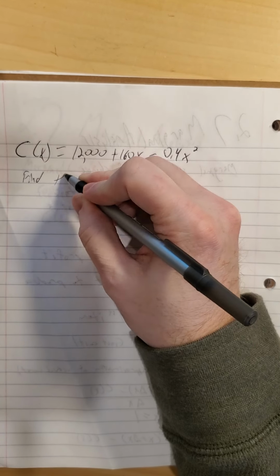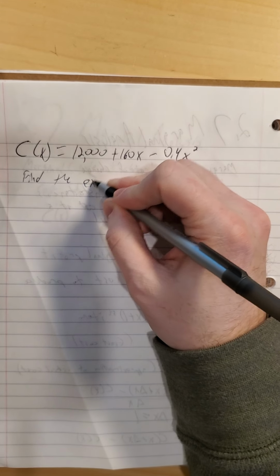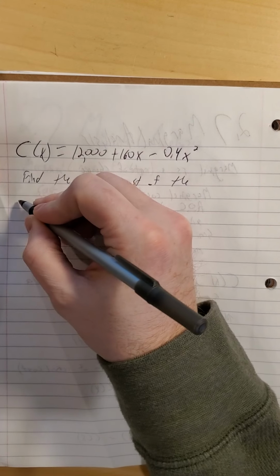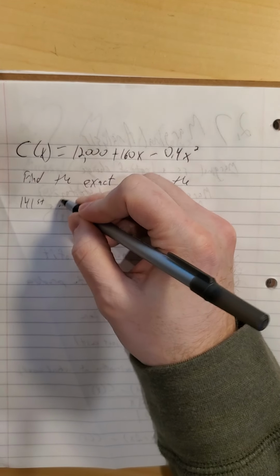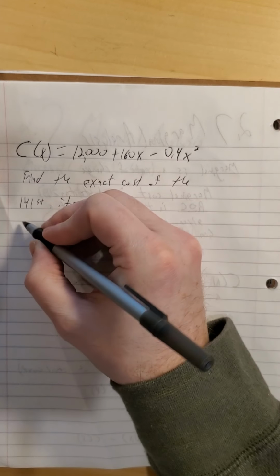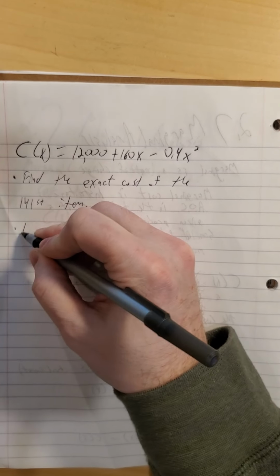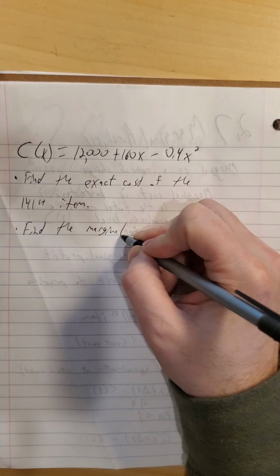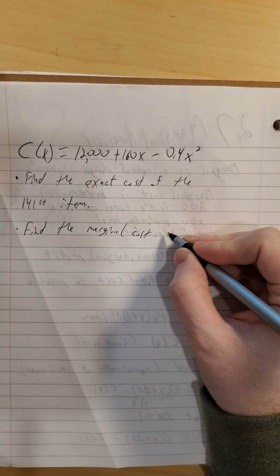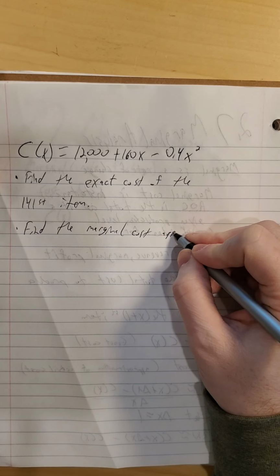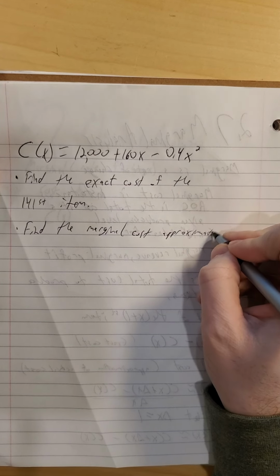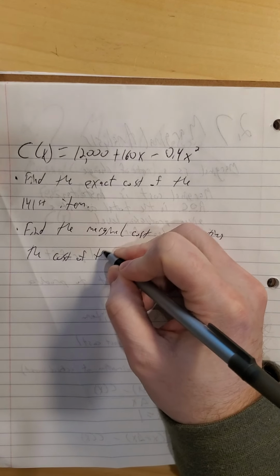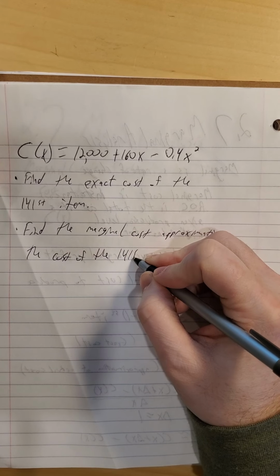So we'll find the exact cost of the 141st item, and then we'll also find the marginal cost approximating the cost of the 141st item.